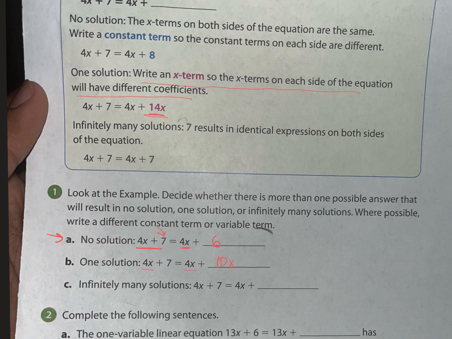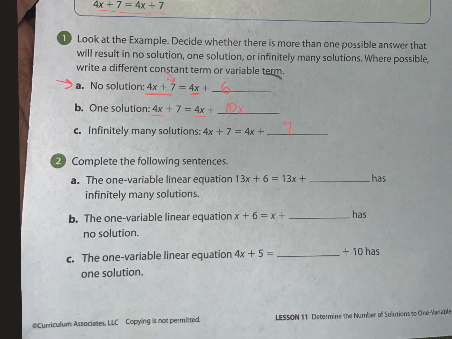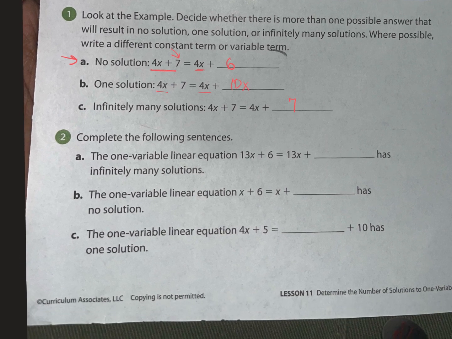And in infinitely many solutions, it says it results in identical expressions on both sides. So all you do is put a 7 here for that one. Okay. Then it says complete the following sentences.